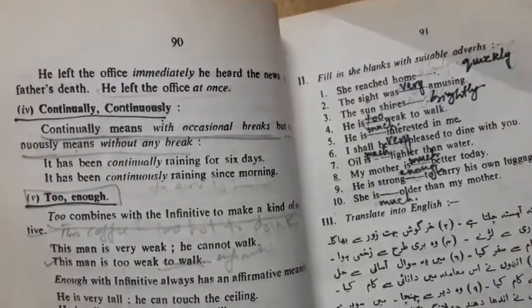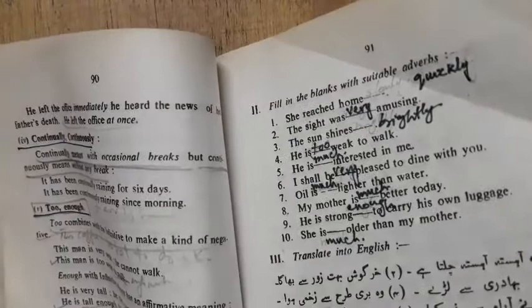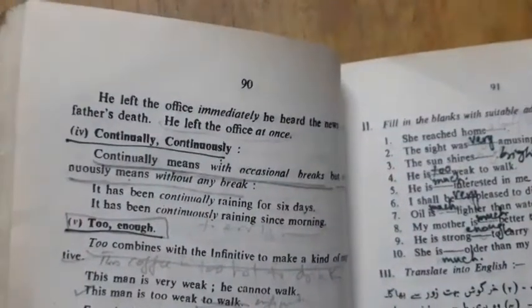Continually and continuously. Continually means with occasional breaks, but continuously means without any break.